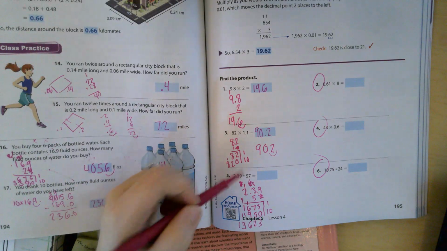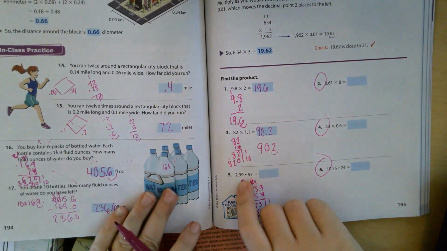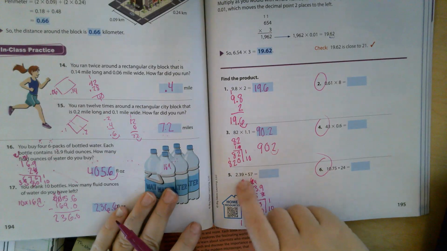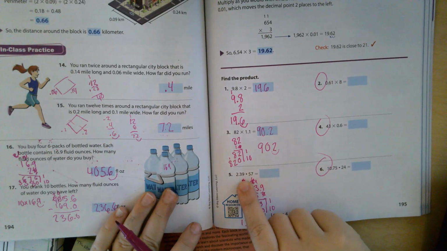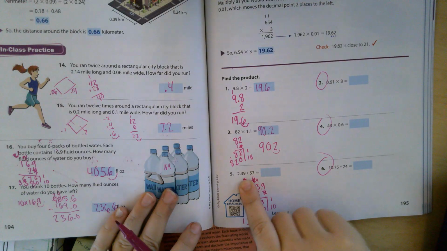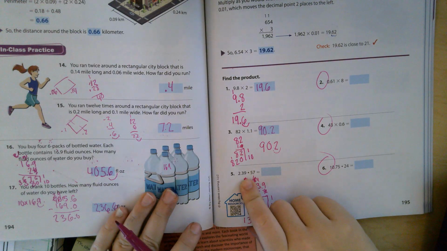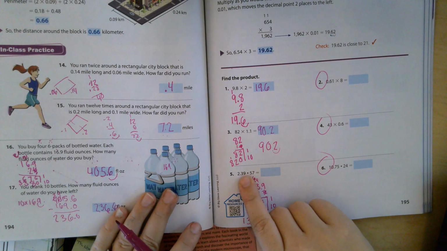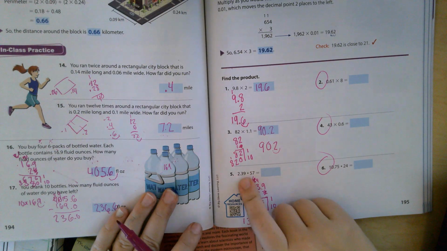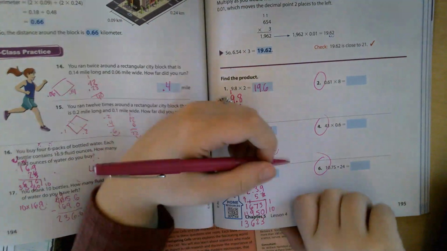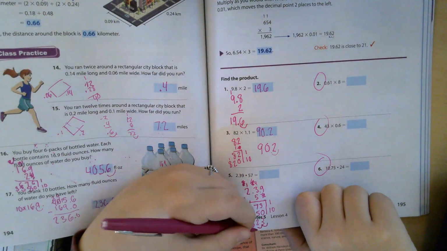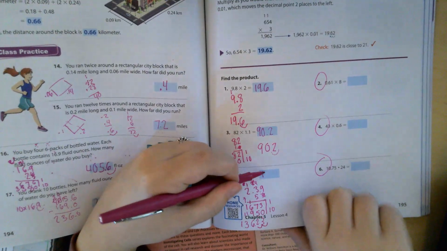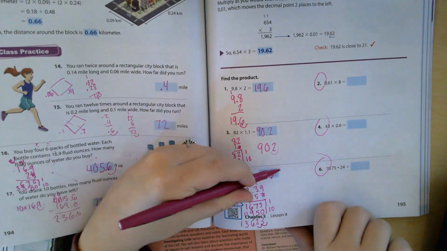All right, now looking at this number, we have 2.39. Orion, what place value is the 9 in? Hundredths. How many zeros are in 100? 2. How many numbers come after the decimal point? 2. So I will be doing 2 swoops. Everything says to do 2, so I'm going to go back 2. Your answer should be 136.23. All right, go to the back.